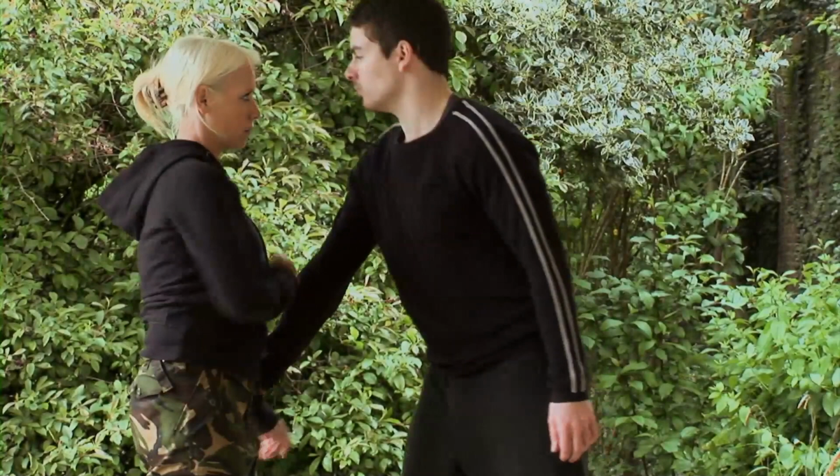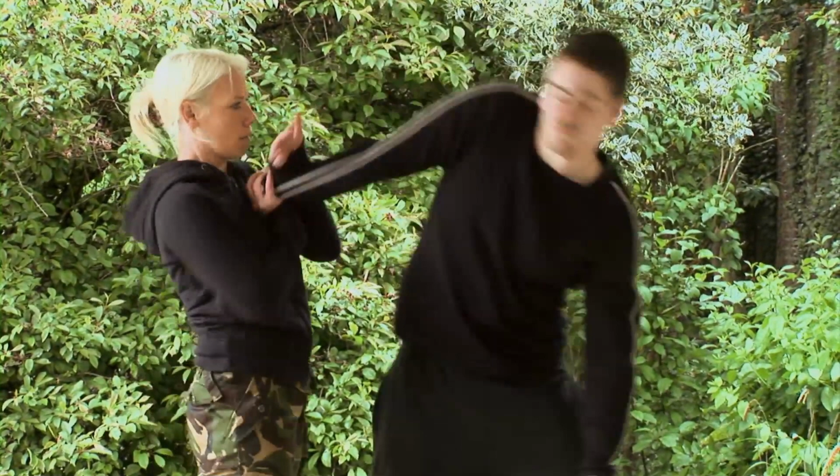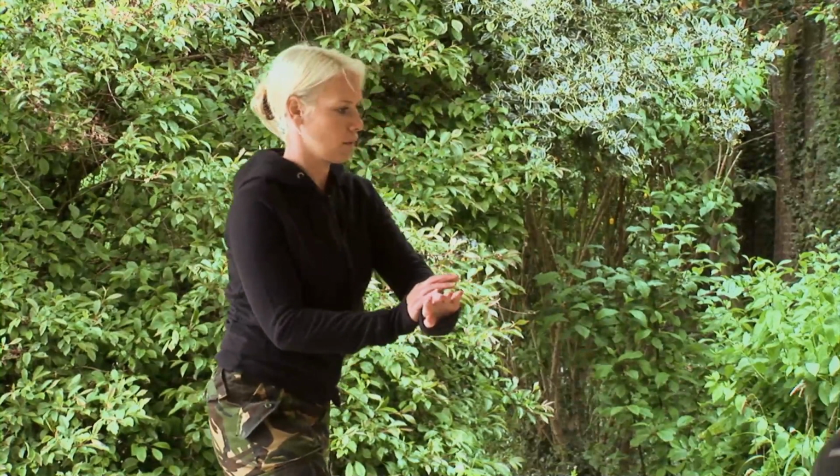Here we see the attacker grab her arm. She immediately places her hand on the back of his and rotates her arm over his hand. It does two things. Firstly, it'll give you a grip on their hand. Secondly, rotating your arm over their hand will fold their hand backwards and allow you to lock it in place. You can use this to push the attacker away and escape.